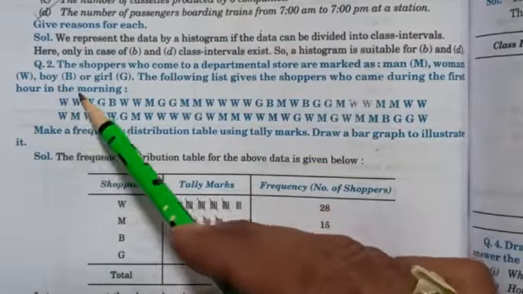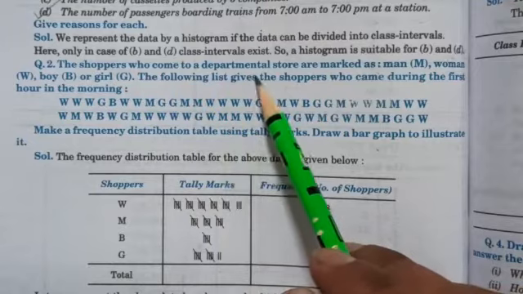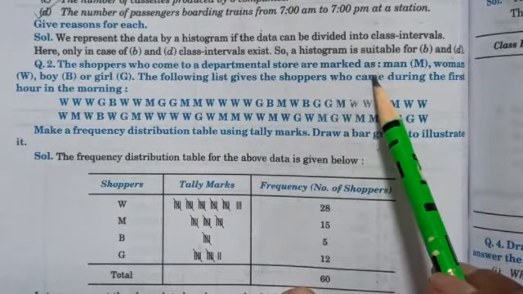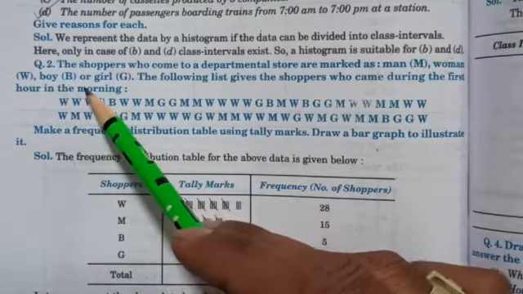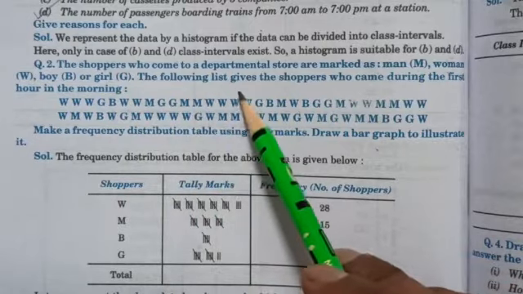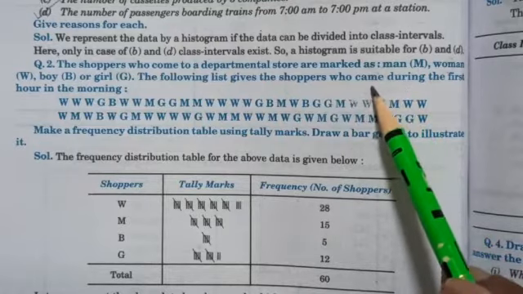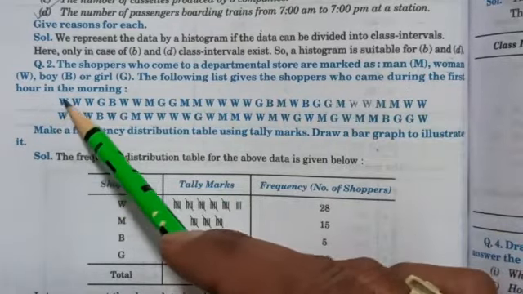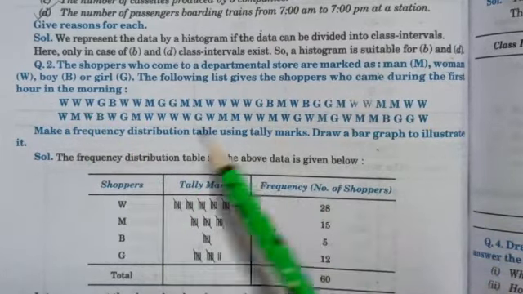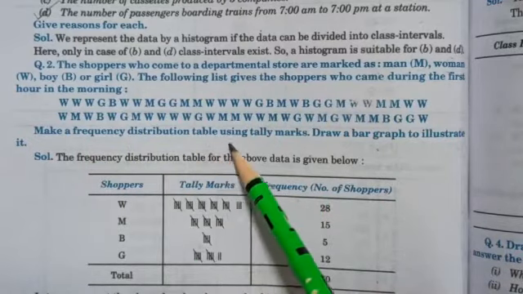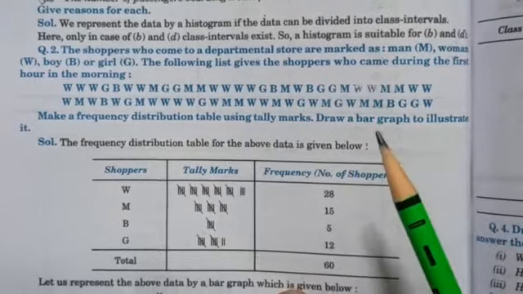Now, question number 2. The shoppers who come to a departmental store are marked as man M, woman W, boy B, or girl G. The following list gives the shoppers who came during the first hour in the morning. WWG and so on, like that it is given. Make a frequency distribution table using tally marks. Draw a bar graph to illustrate it. Okay, now let us solve this question.